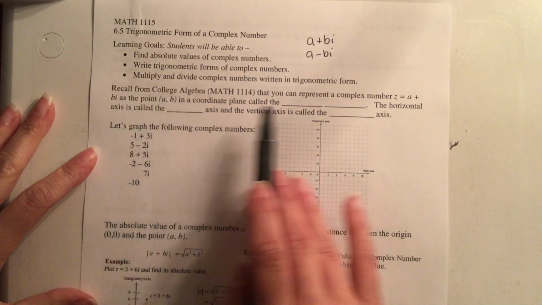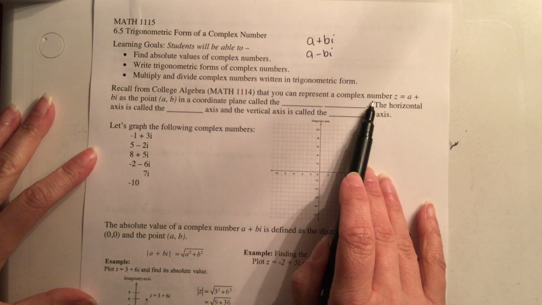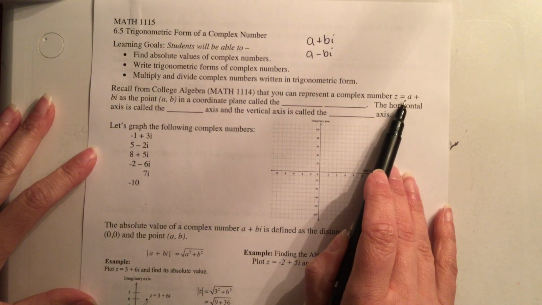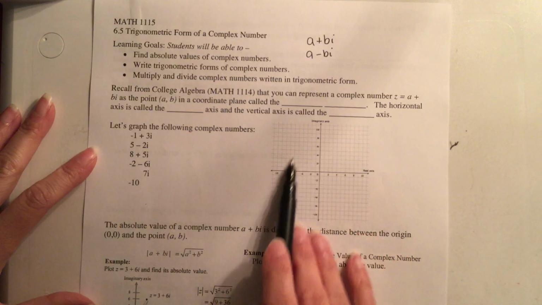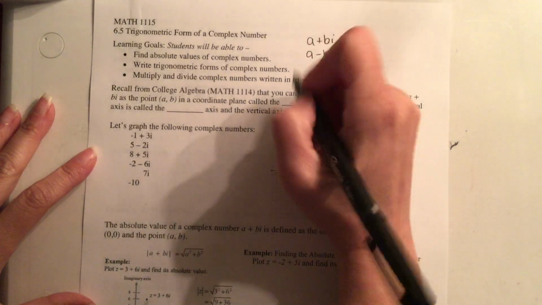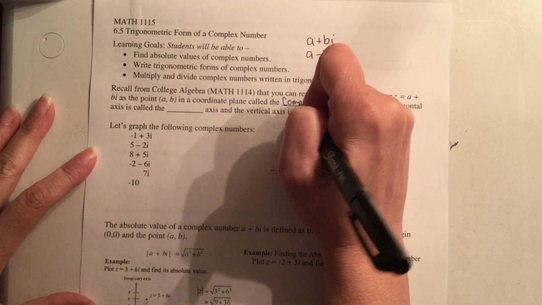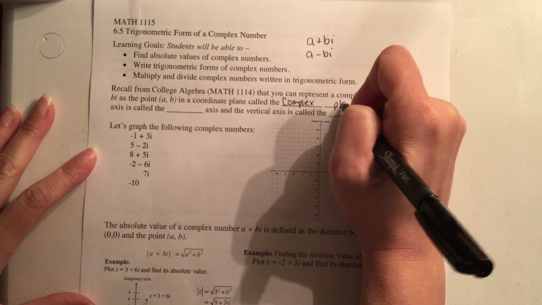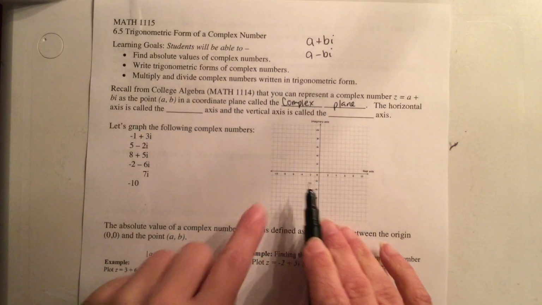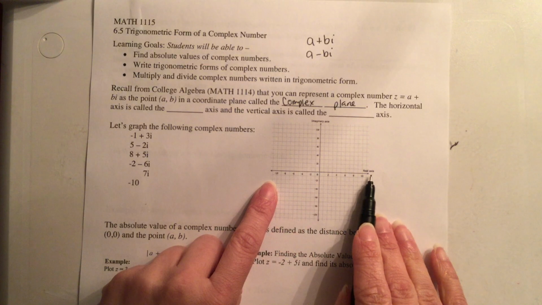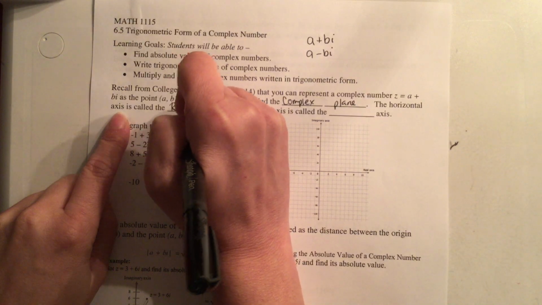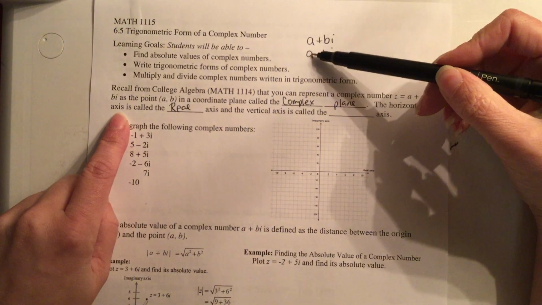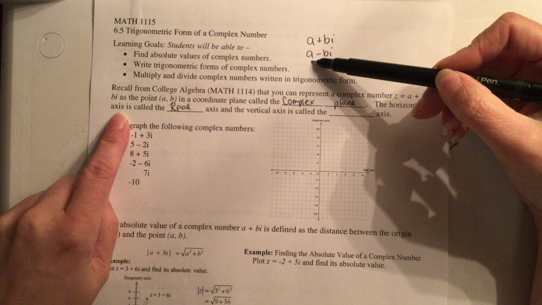Recall from college algebra that you can represent a complex number, we're going to call it z, as a plus bi on what's called a complex plane. Now, the complex plane has the real axis side to side, so the horizontal axis is the real axis, and that's the first value they give you in a complex number.